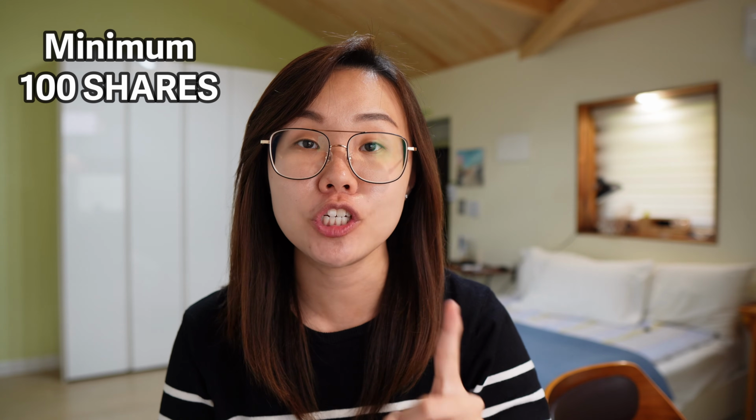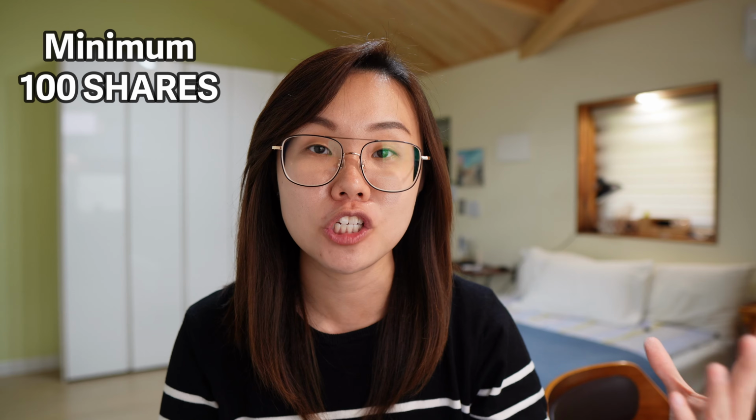So now let's go into the Singapore stock. When it comes to buying shares in the Singapore stock market, take note that the minimum amount that you need to buy is 100 shares. In the past, it used to be 1000 shares, but right now, you need to buy in quantities of 100. So 100, 200, 300, 400.